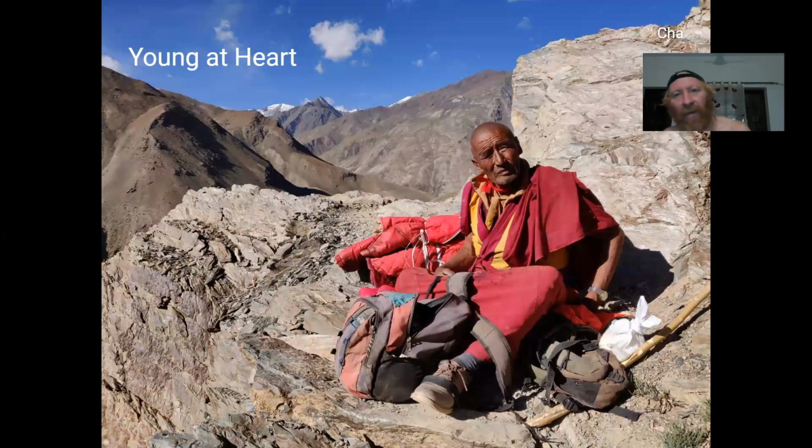Here we can see an old gentleman from the village of Cha, where we just passed, on his daily walk to Puktal Gompa to attend a puja. Let's take a small talk.